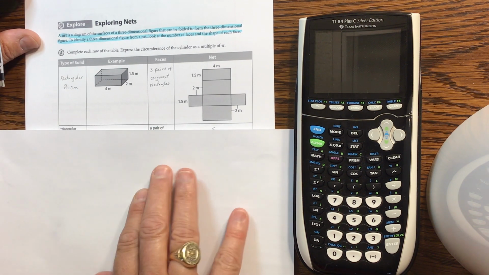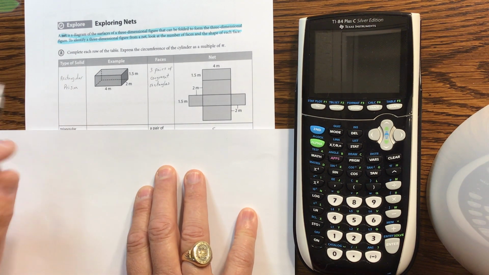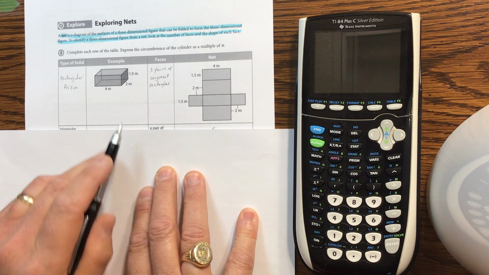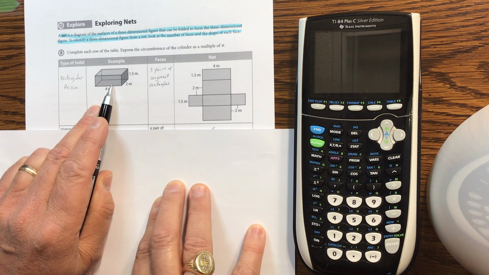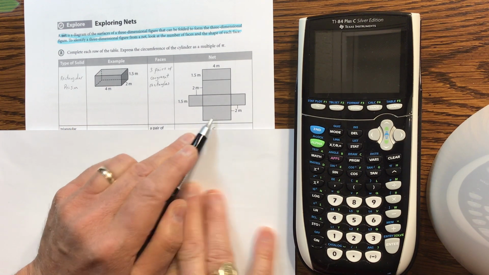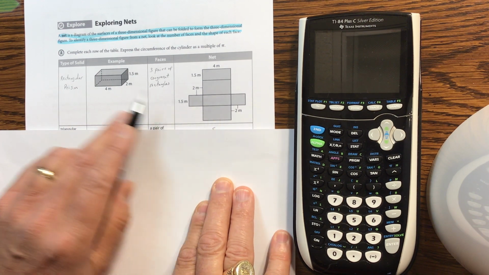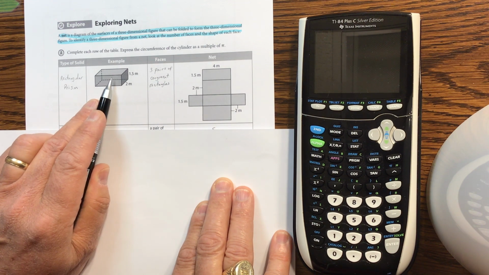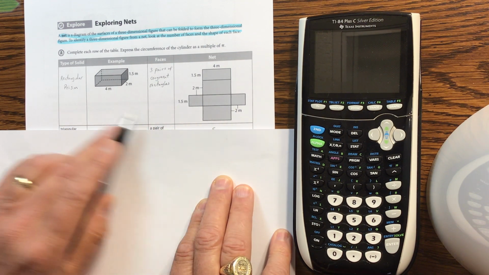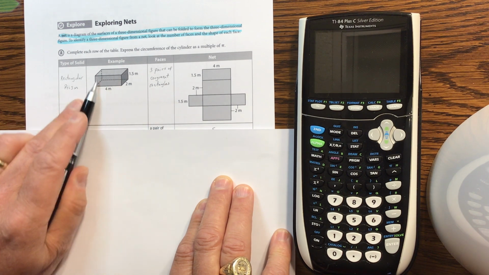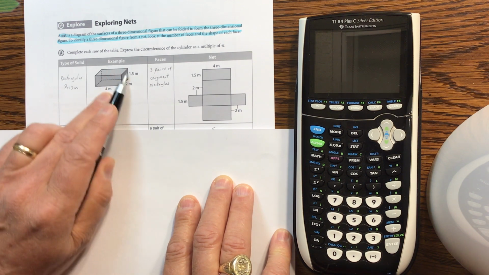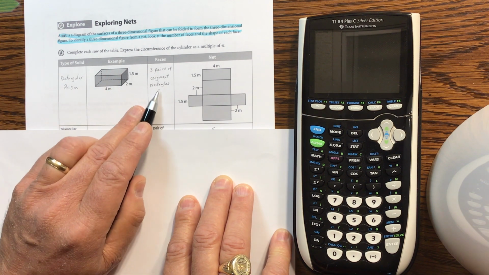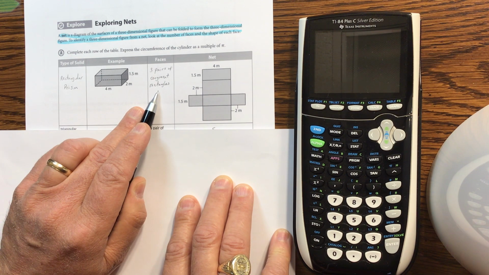What they're going to do is give parts of it and skip some parts. Like here is a rectangular prism. It's like a box. Now if you take this box and flatten it out or open it up, it'll look like this. This here is the net of the rectangular prism. You can tell by looking at it, it's a rectangular prism. And some information about a rectangular prism: it has three pairs of congruent rectangles.